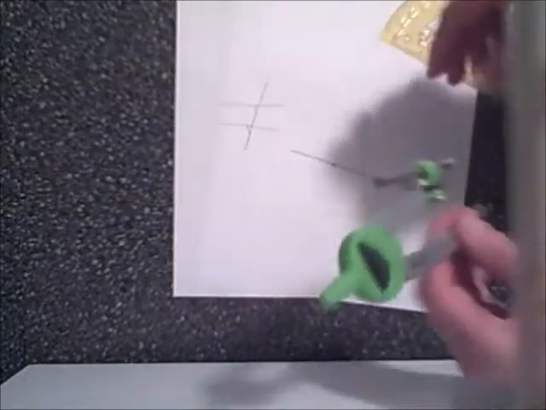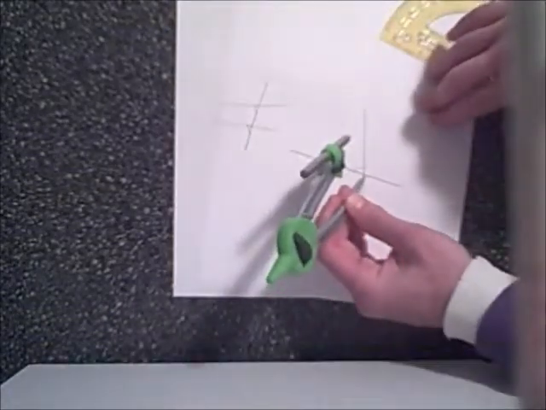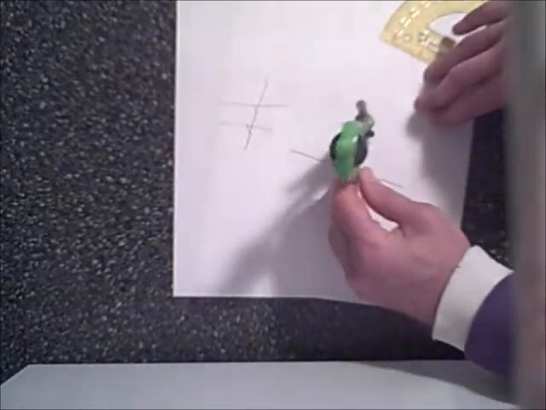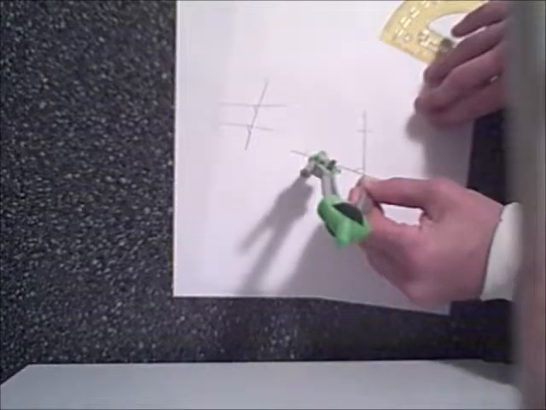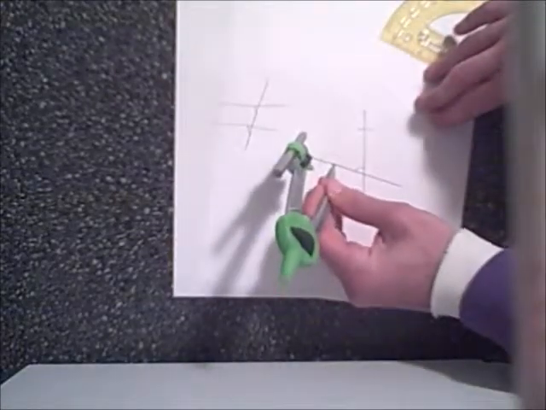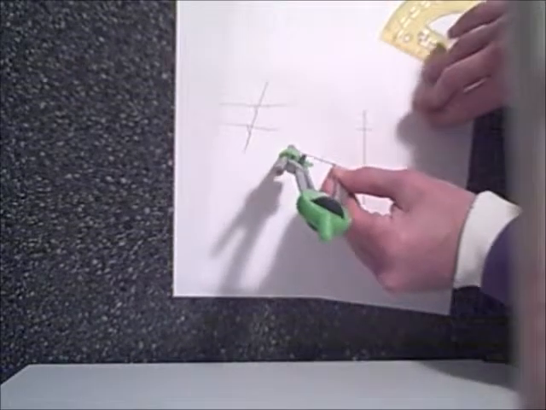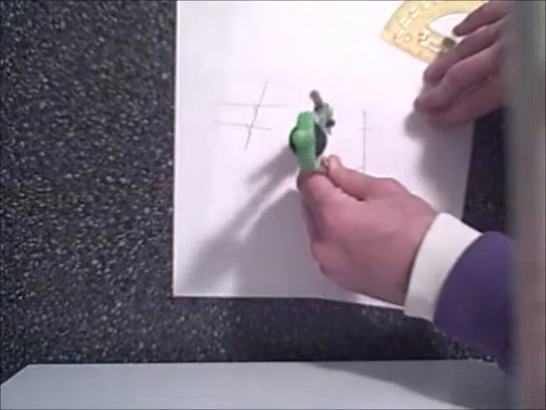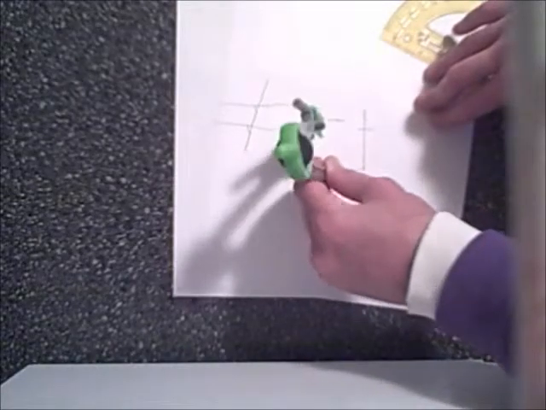Okay, and what we're going to do now is duplicate everything between these two. So let's start the bottom angle. We're going to have an arc through here. And the arc is going to go through here actually. And then the top angle is going to go through here, and it's going to go somewhere through here. Okay.